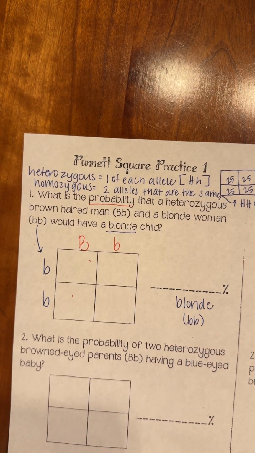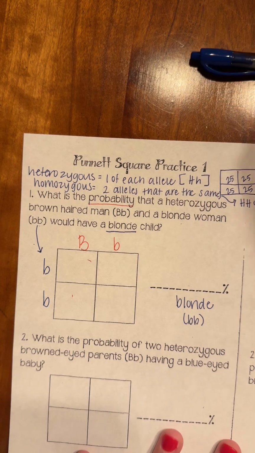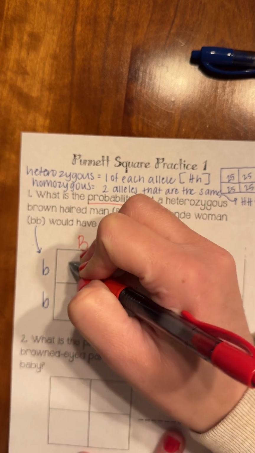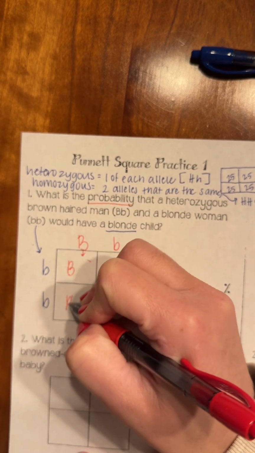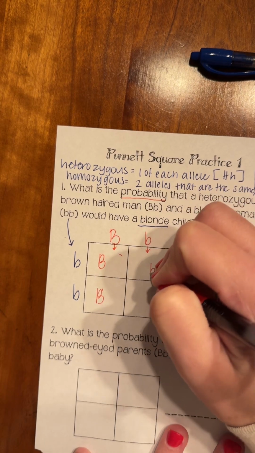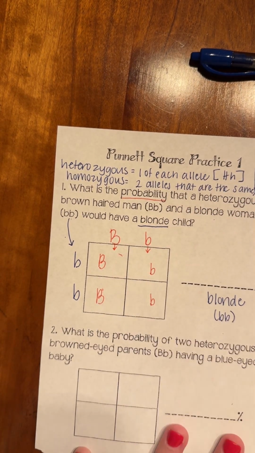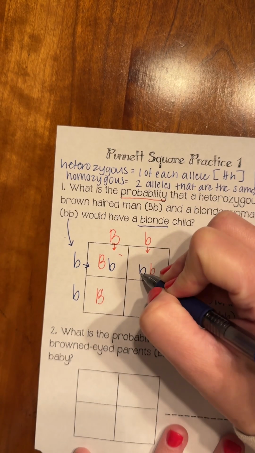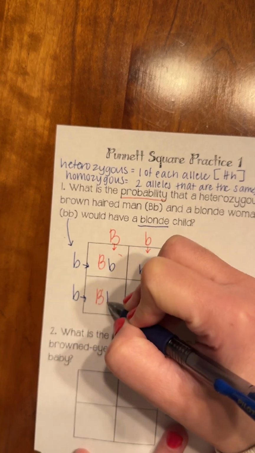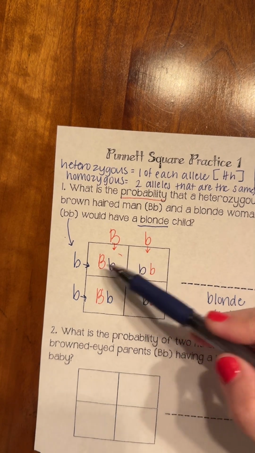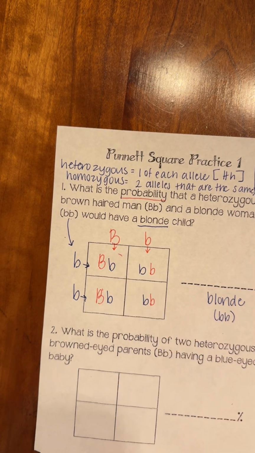What's the percentage? Here is how we do Punnett squares. Anything that's up here on the top gets brought down. You just bring these straight down. Anything that's on the side gets brought straight across. Now you may say, Mrs. Phelps, I noticed that you put some on the front and some on the back. Does it matter? It does not, okay?